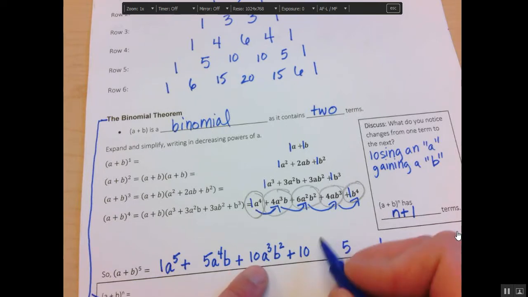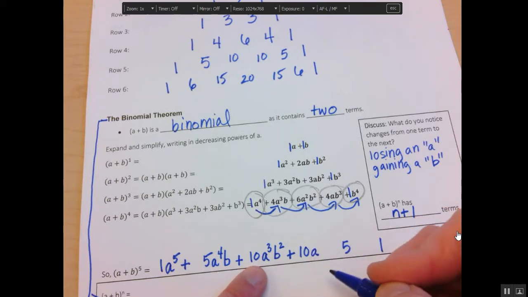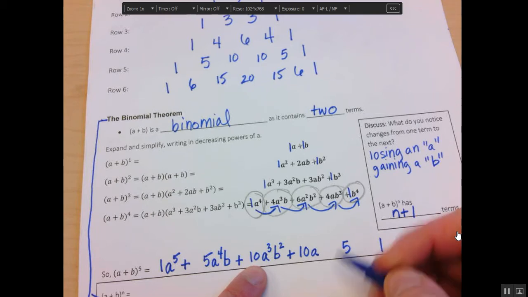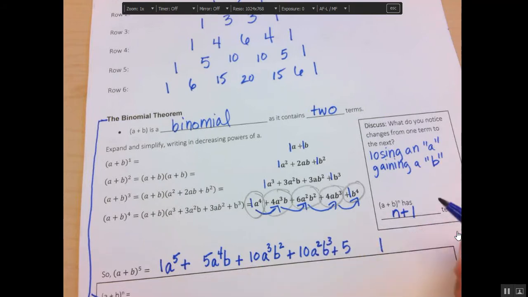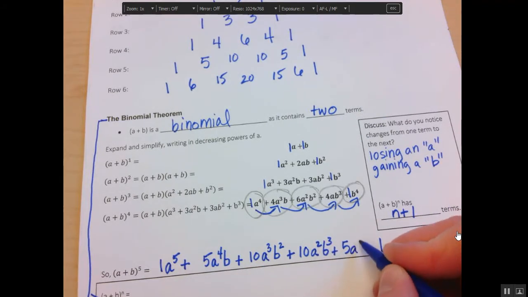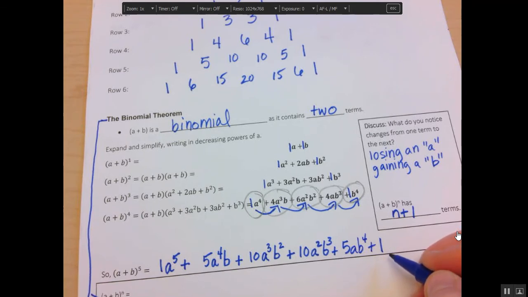Lose an a, so I'm going to have a to the 2, b to the 3. Lose an a, gain a b. And the last one is just going to be 1 what? 1b to the 5th.